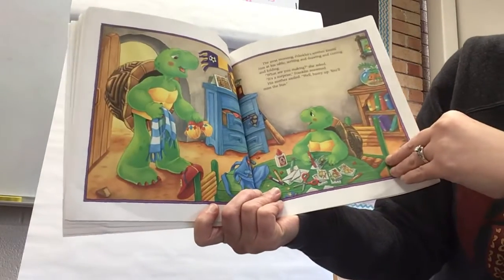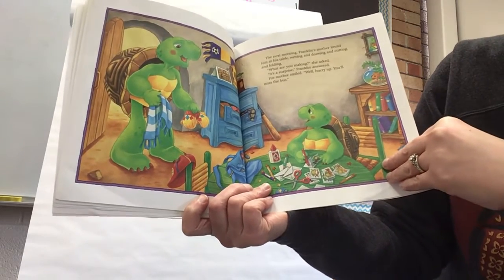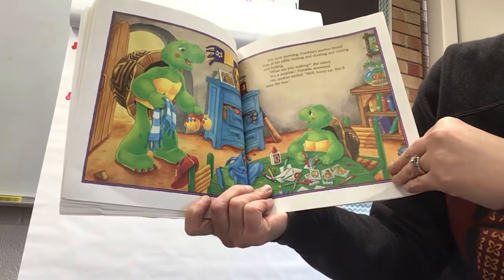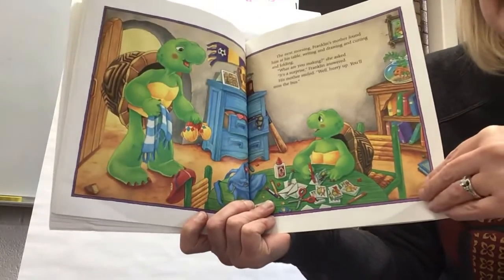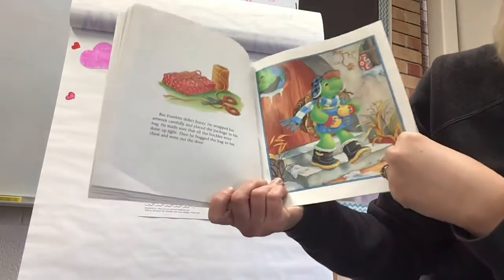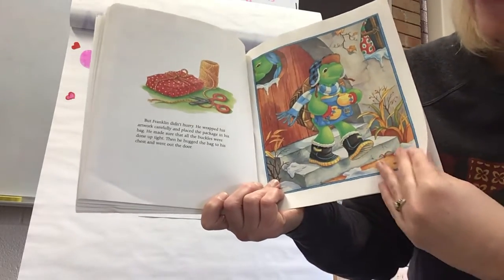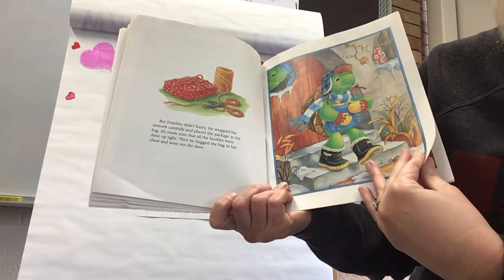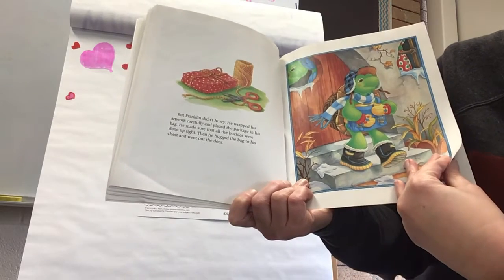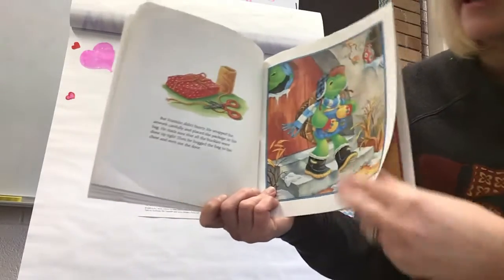The next morning, Franklin's mother found him at his table, writing and drawing and cutting and folding. "What are you making?" she asked. "It's a surprise," Franklin answered. His mother smiled. "Well, hurry up. You'll miss the bus." Uh-oh. That's what happened last time. But Franklin didn't hurry. He wrapped his artwork carefully and placed the package in his bag. He made sure that all the buckles were done up tight, and then he hugged the bag to his chest and went out the door. Oh, he learned about rushing. That's good.